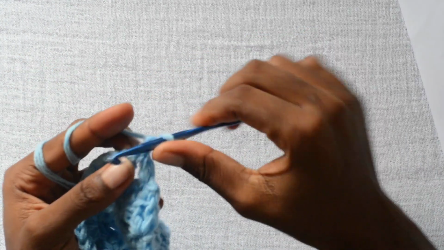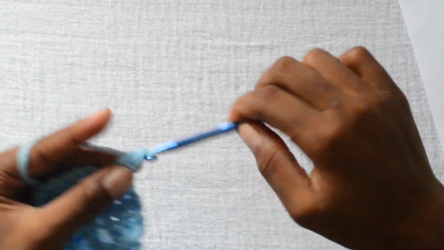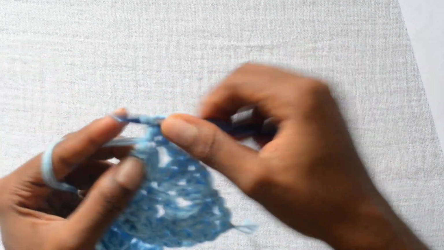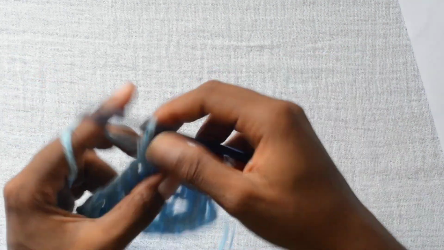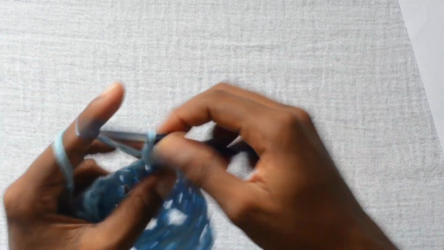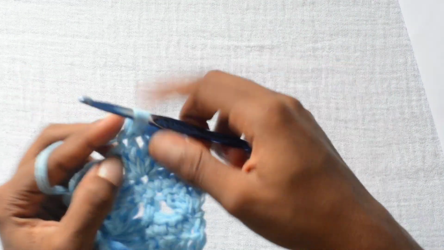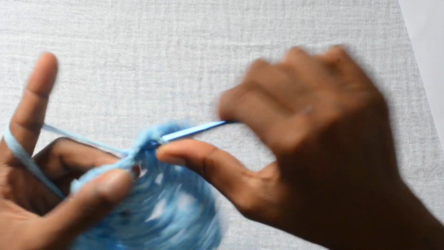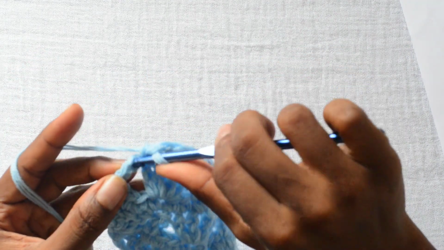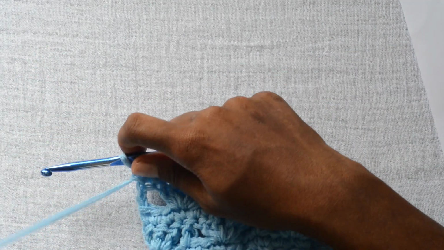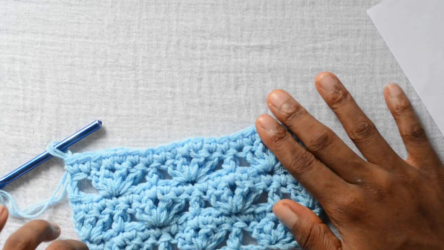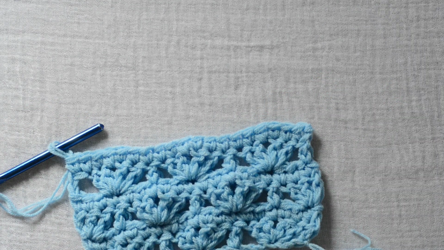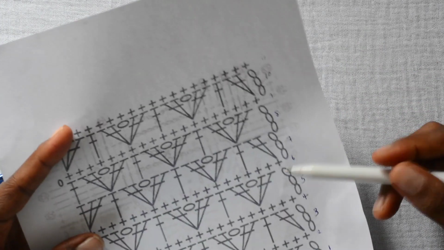Chain 1, single crochet in the first, single crochet in the next. So I'm basically going to be putting a single crochet in each stitch and space from the previous row, and I'll meet you back up when I get to the end. So here I've just finished my row 6. I'm going on to row 7.